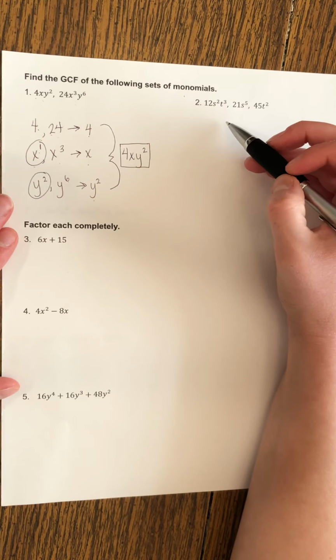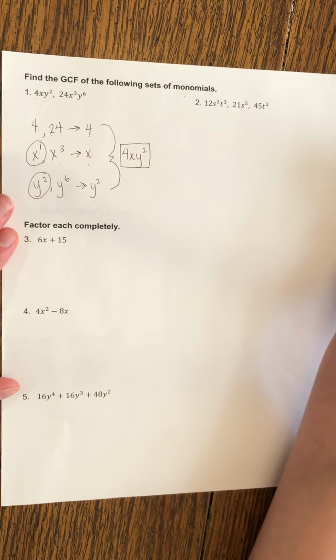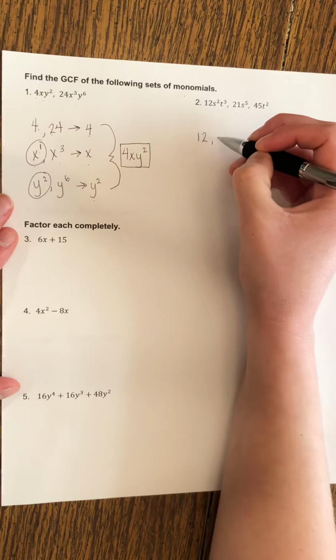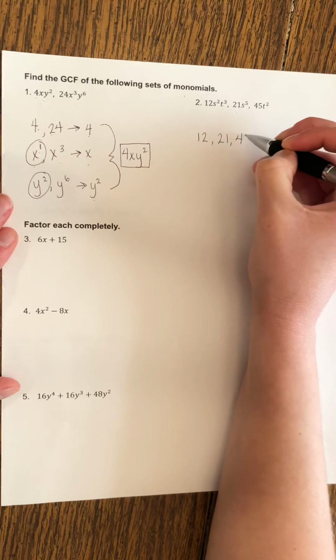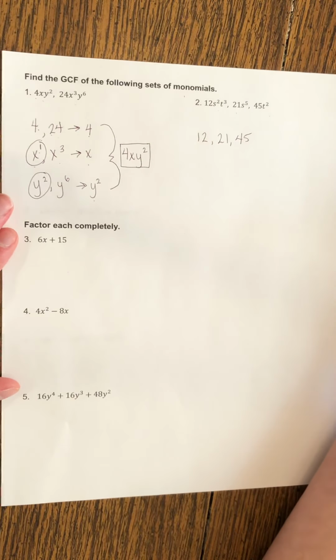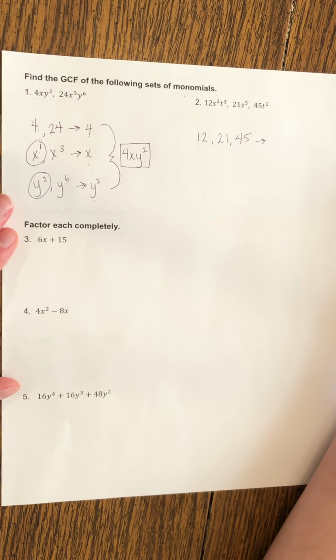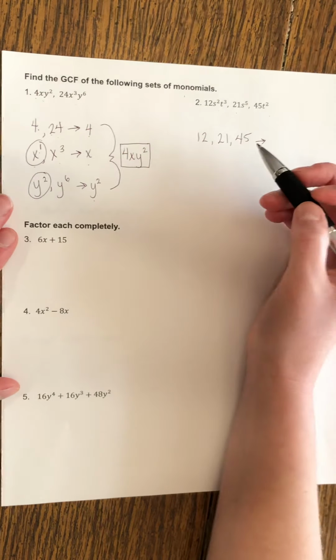The next, I give you 3 monomials. So we're going to do the same thing again. First, we're going to take a look at the numbers, the coefficients out in front, and find the GCF of all 3 numbers. If you need to use a calculator, use a calculator. That probably will make things go a little bit faster.